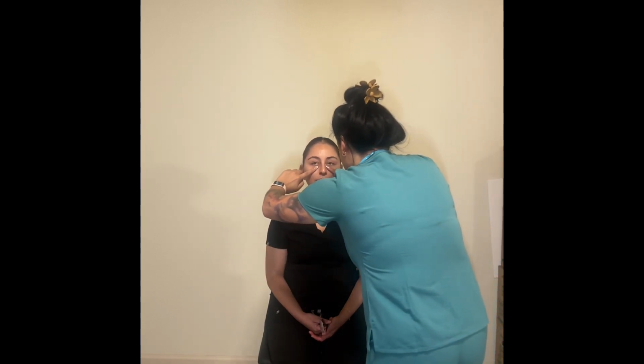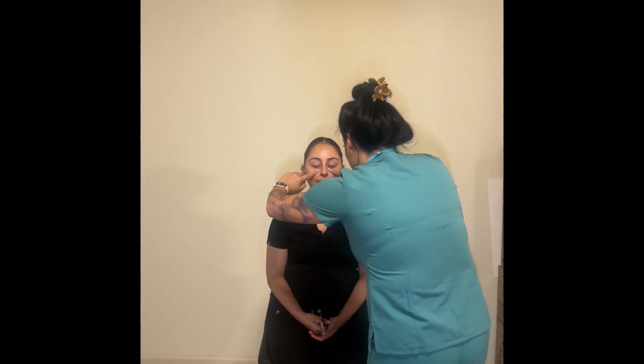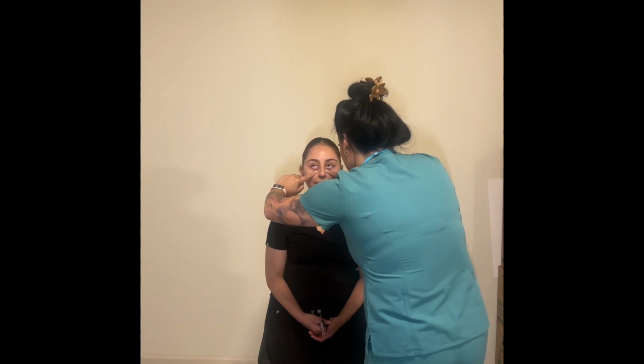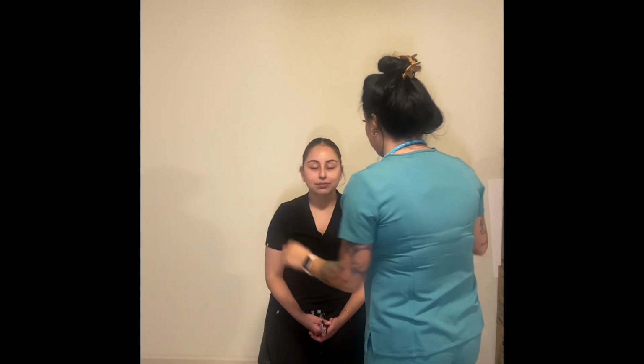So next, we're going to assess the lacrimal apparatus as well as the sclera and the conjunctiva. So that's just going to pull down here on your eyelids. So that's normal. There's no dryness, no tearing. The conjunctiva is pink. The sclera is white. No signs of edema. We'll keep your glasses off.